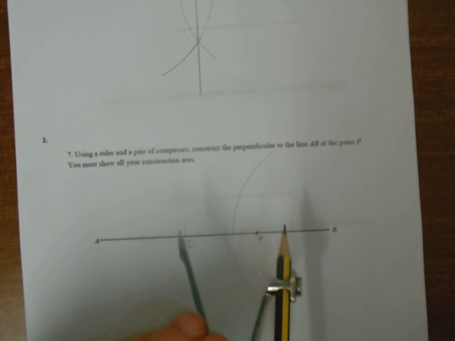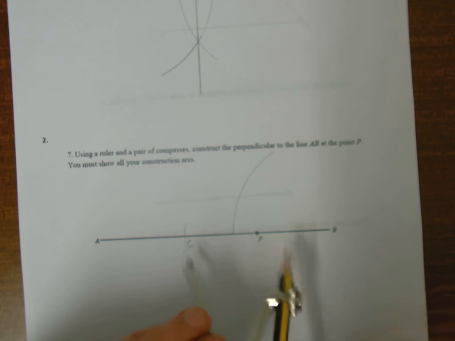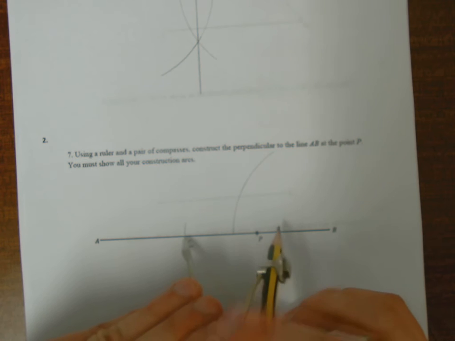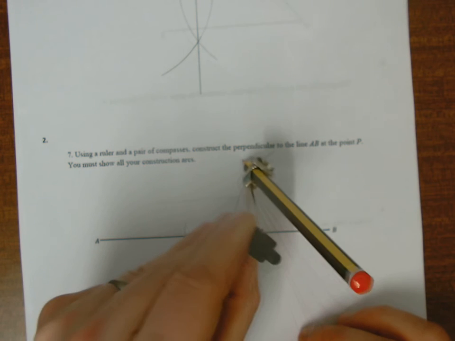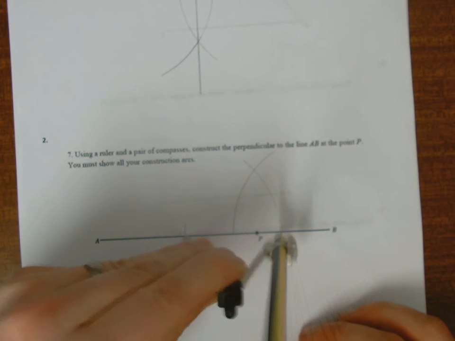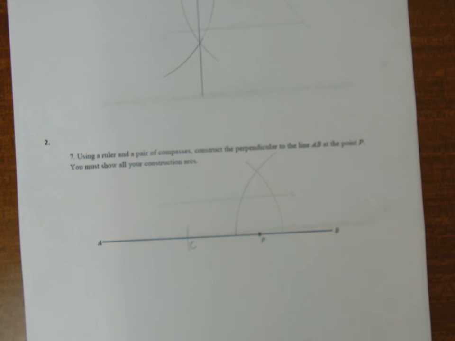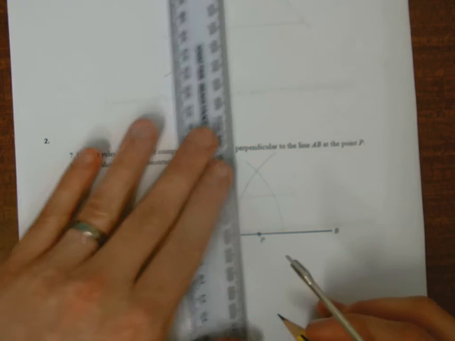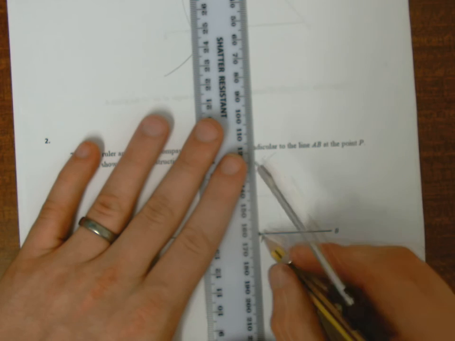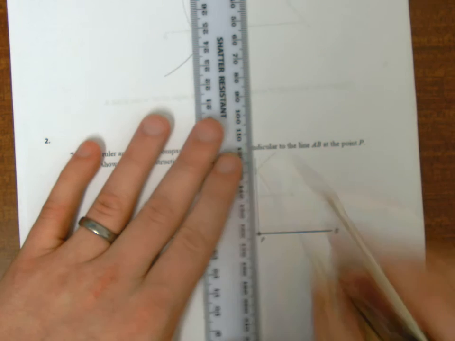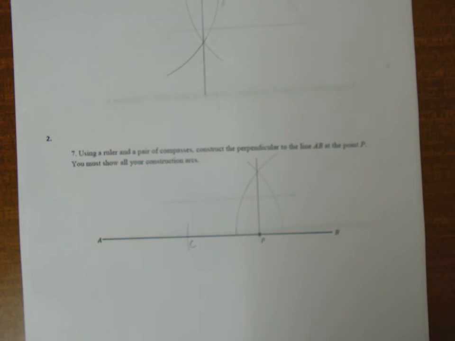We're going to do the same thing, keeping it at the same width, and we're going to put our compass at the point C, and we're going to draw another arc coming down to our line, making sure that it goes through our first arc. Now, had we extended that all the way down, we would have been able to draw it between the 2 points, but as it is, we've got the point P, so all we need to do now is just ensure that the line goes through there from the point P. And we have constructed the perpendicular to the line AB at that specific point.